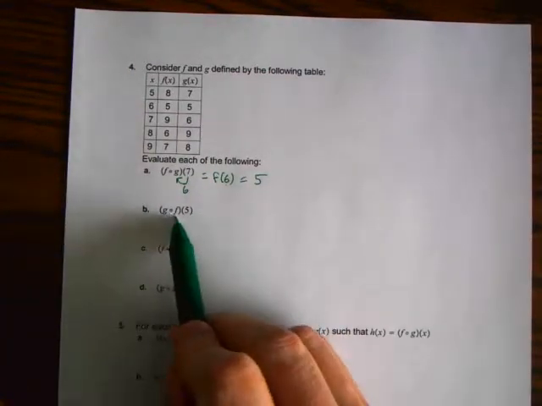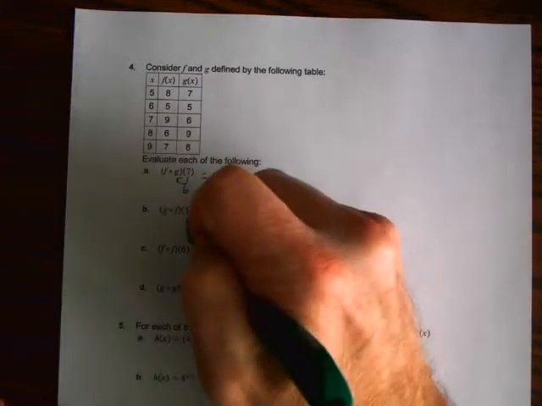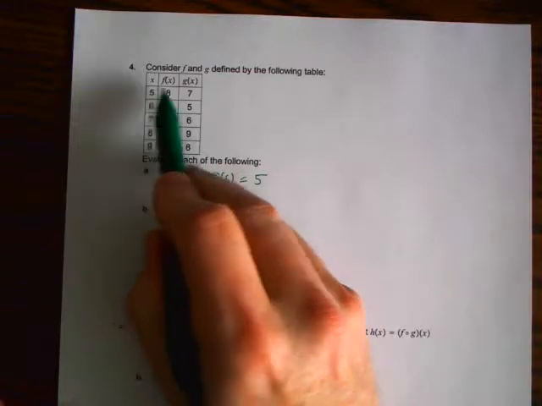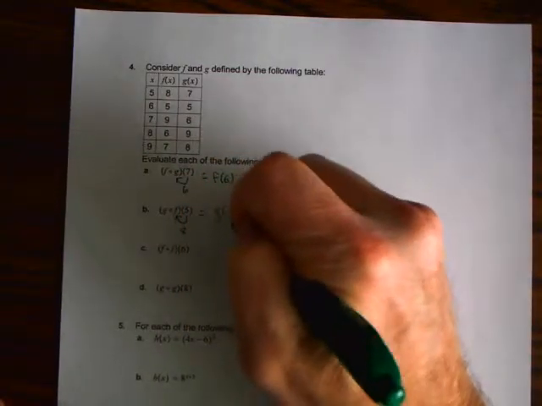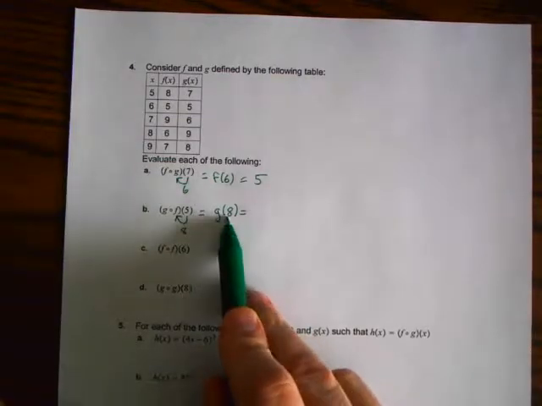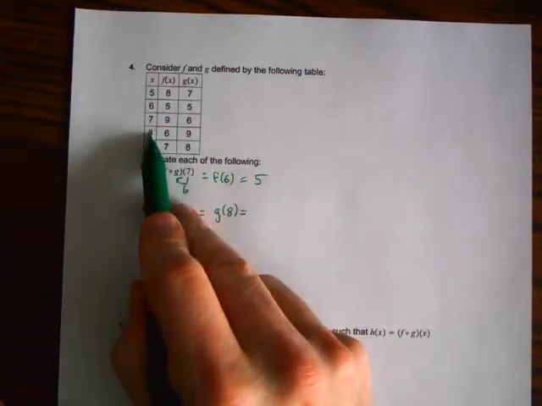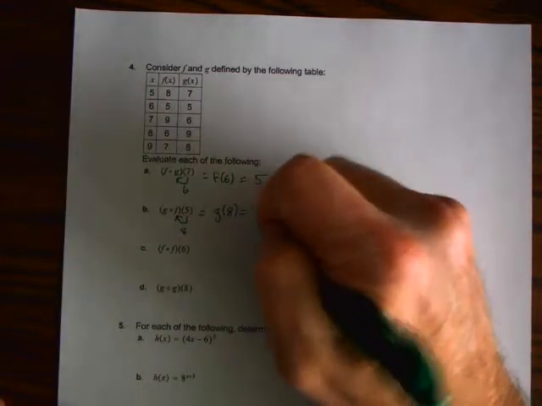How about g of f at 5? That means start with 5 and plug it into f. So I go to 5, plug it into f, I get 8. So then I take the number 8 and I plug it into g. So I go to the table, there's 8, over to g, it's 9.